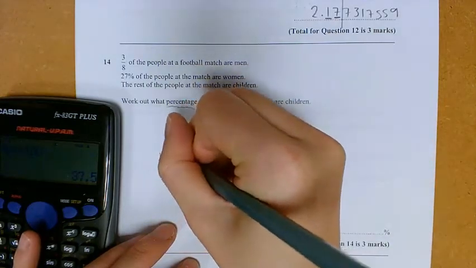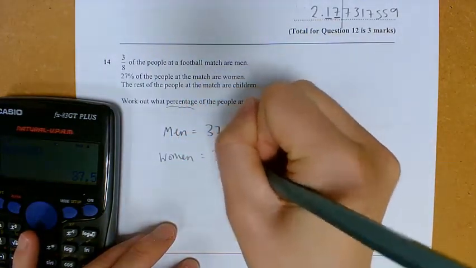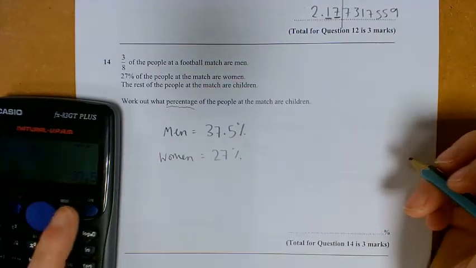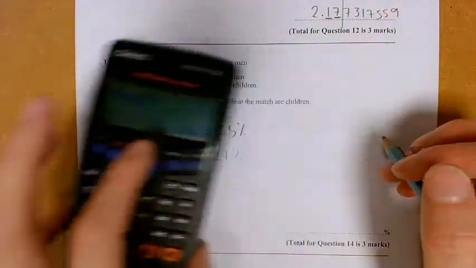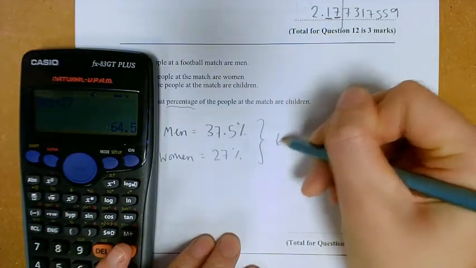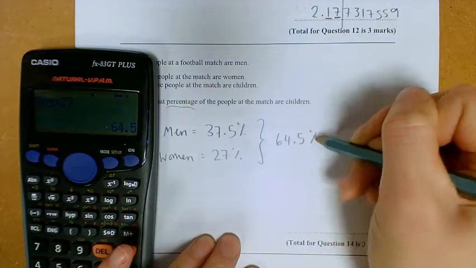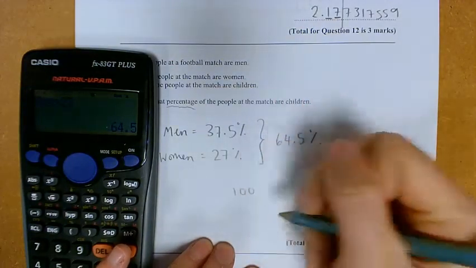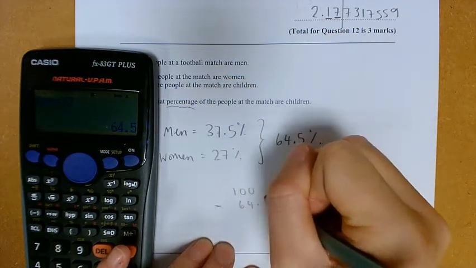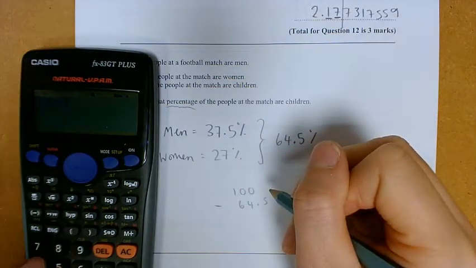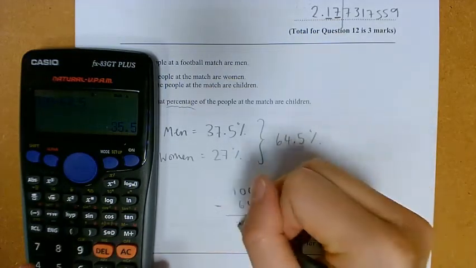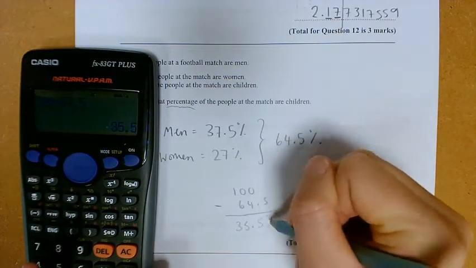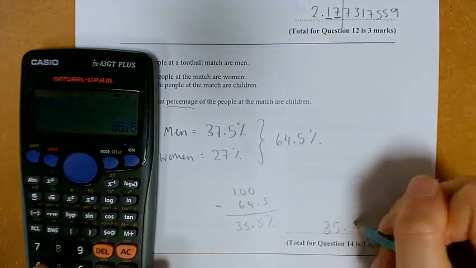The women is 27%. And the children's going to be the rest. So let's add those two together and we get 64.5. And then I'm going to do 100%, take away 64.5, and that is 35.5%. And that's my final answer.